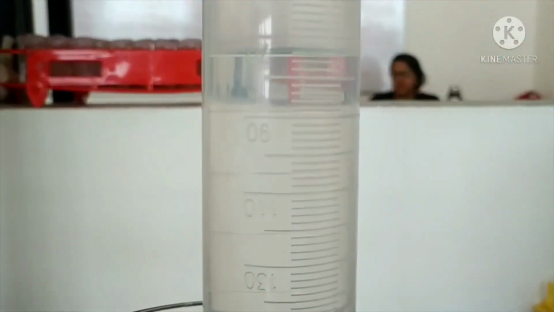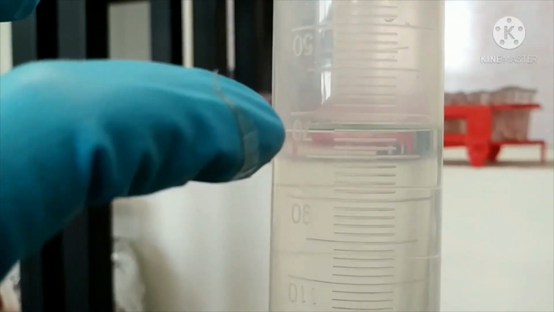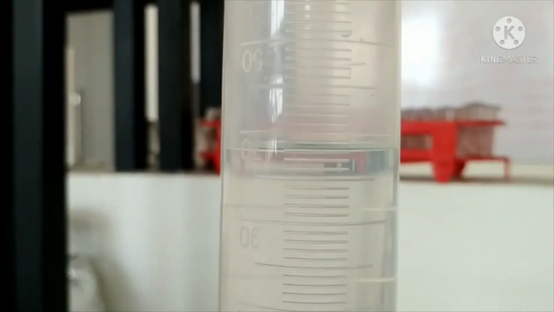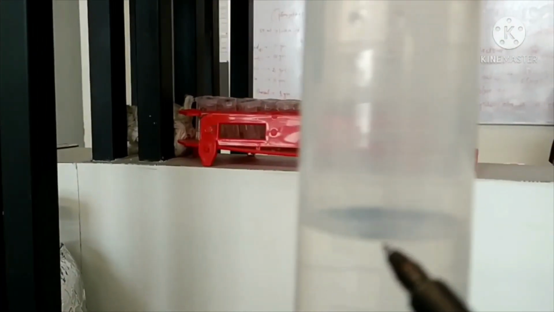Then we will see the marking, and it is showing how much, so it is showing around the inverted one at this point. We will mark it here.